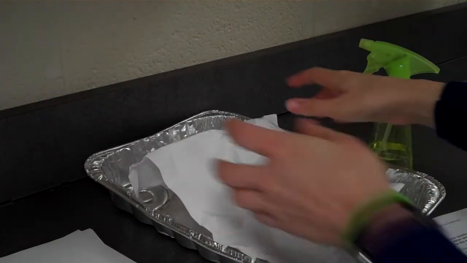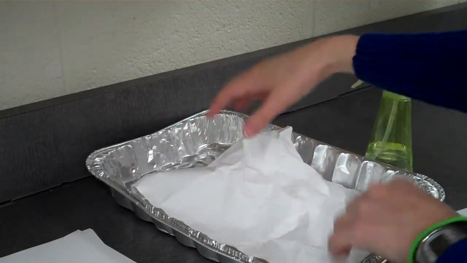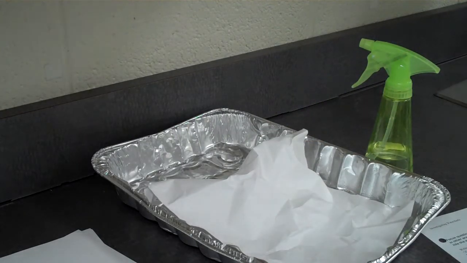And then set that in your pan. Now I'm going to mark the piece of paper with my food coloring, but again, you could mark the ridges with a water-based black marker as well.